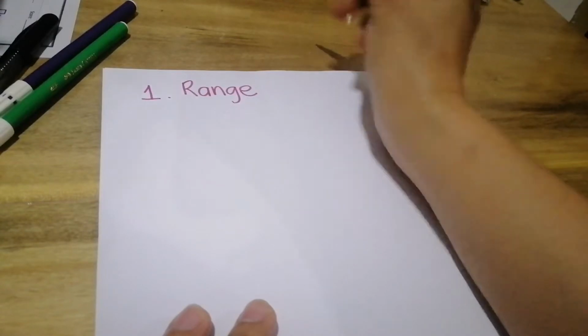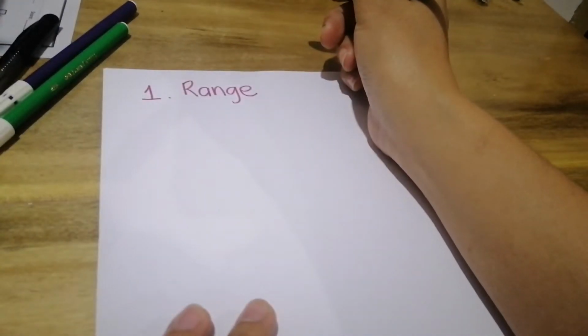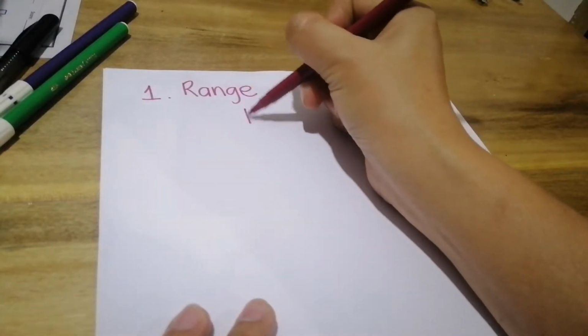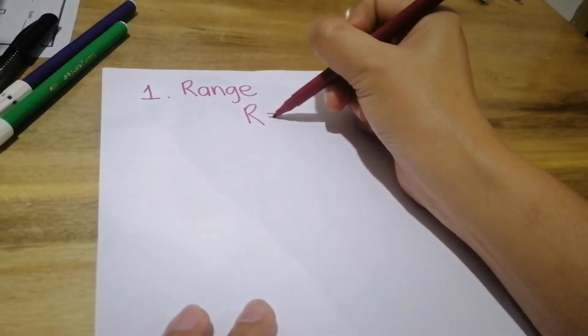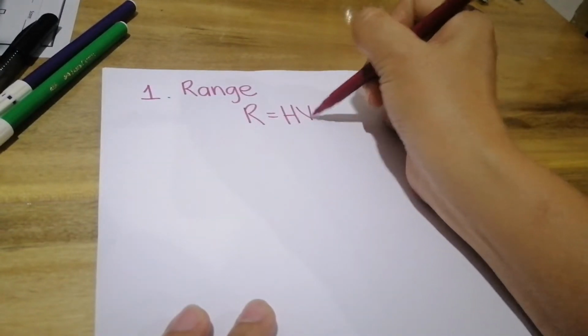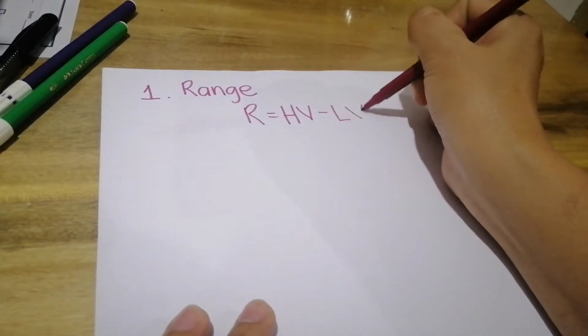Again, difference means subtract. Subtract the lowest value from the highest value. The formula is range equals highest value minus lowest value.